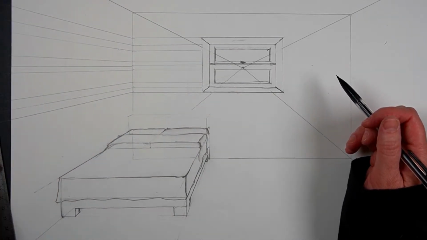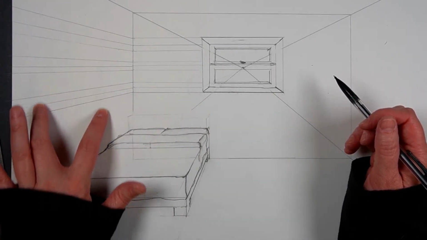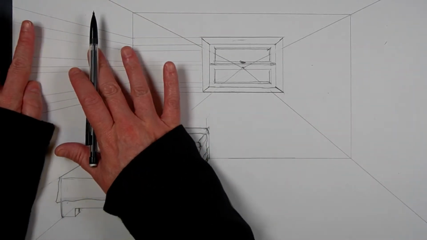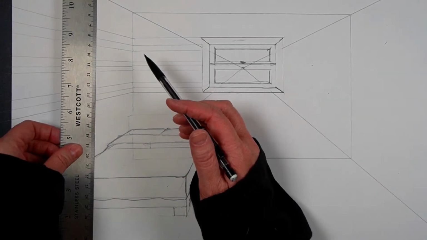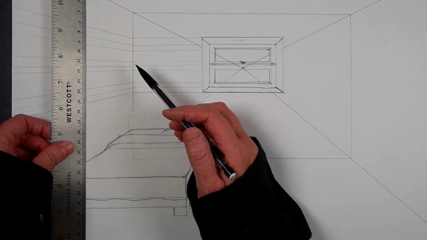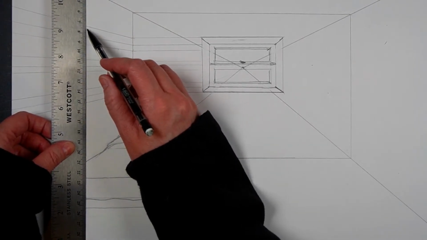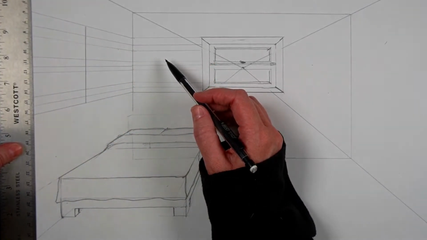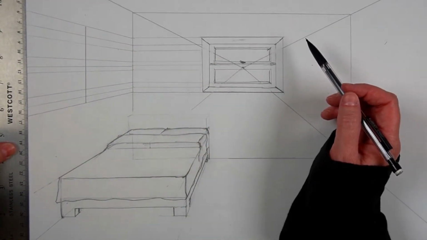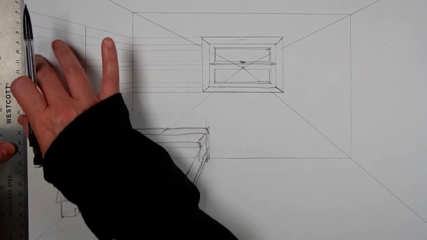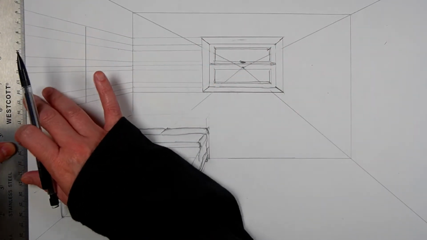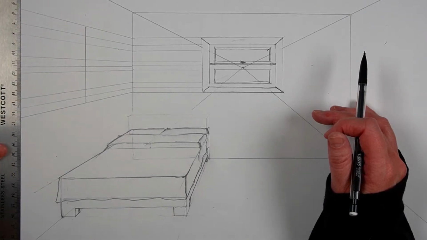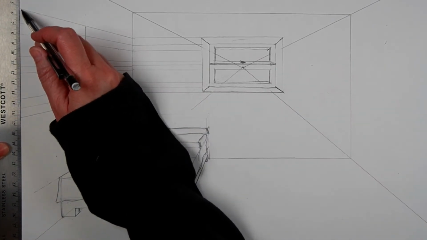So now we need to decide how wide is our window going to be here, and we need to make 2 vertical lines to get that started. So I'm going to go about right here for a vertical line, and then over here for, say, the other vertical line. And you're like, this window is bigger. Yes, it is, because this one is closer to us as the viewer. I'm going to have it almost going off the page here.